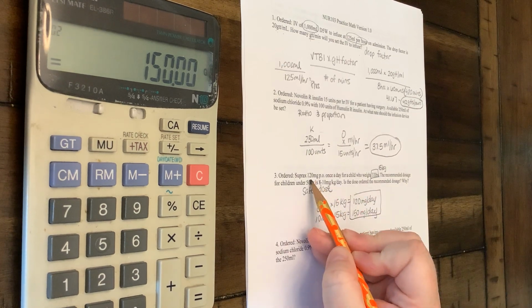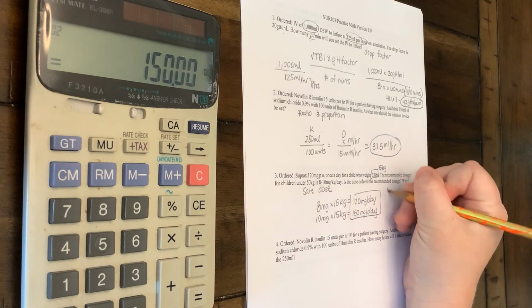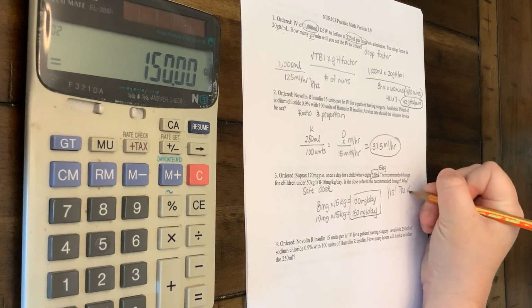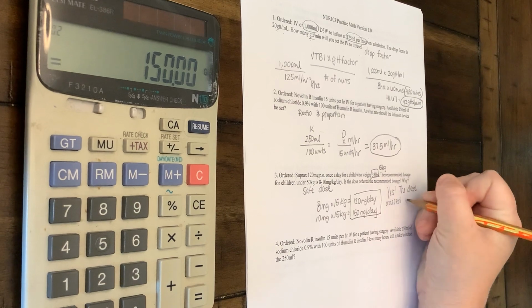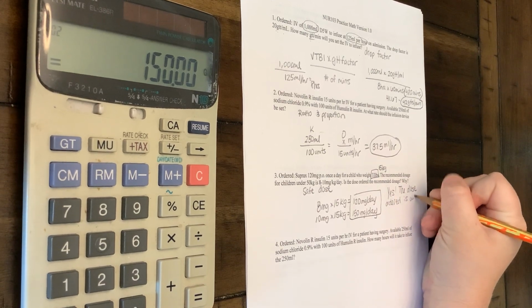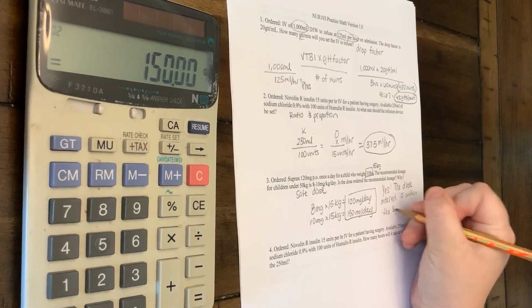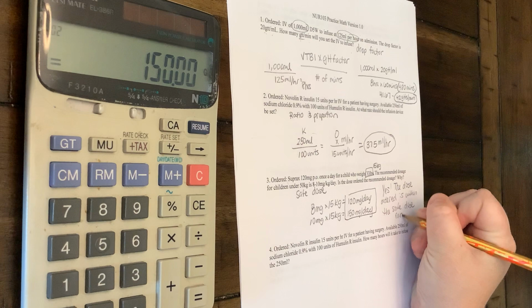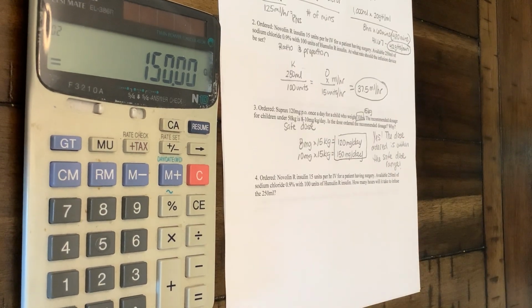What is ordered is 120 milligrams once a day. Is that safe? Yes. The dose ordered is within the safe dose range. Okay, good.